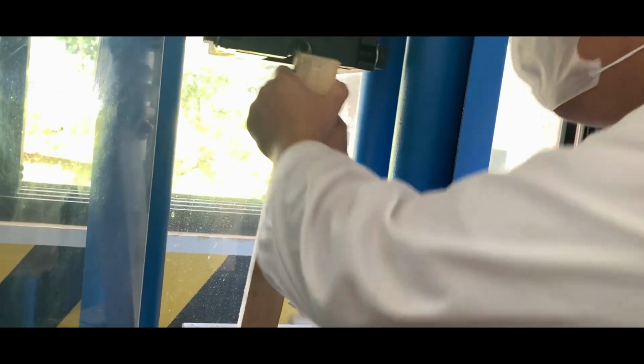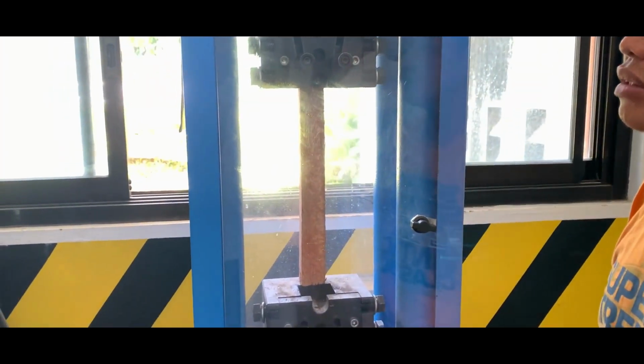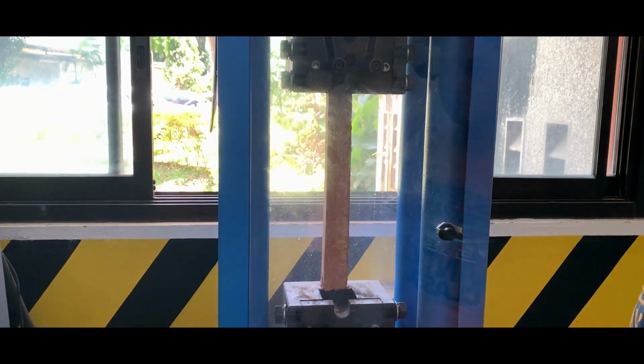Conduct the compression test using the universal testing machine. It is done first by clamping a portion of the sample to the bottom clamp. After that, turn on the machine and compress the wood specimen until failure.